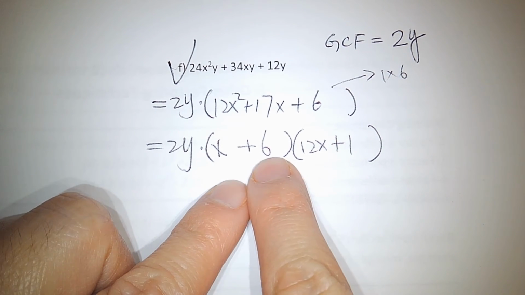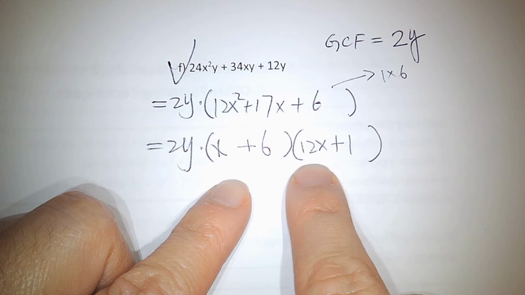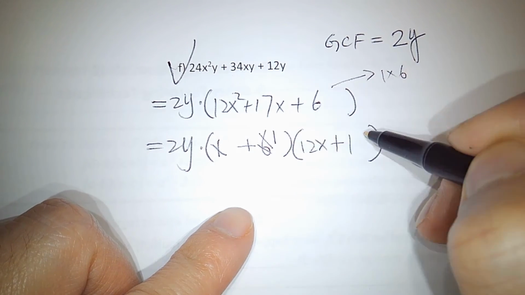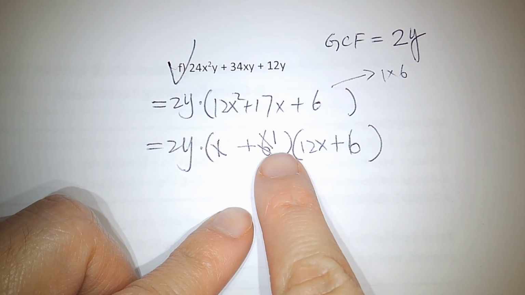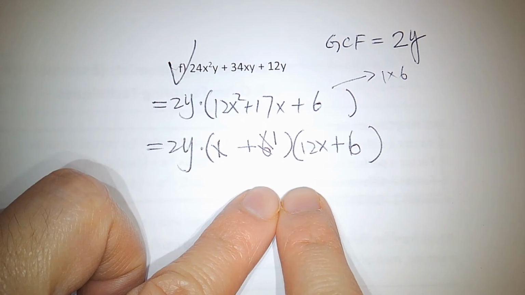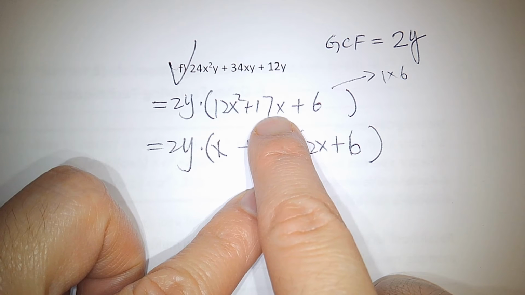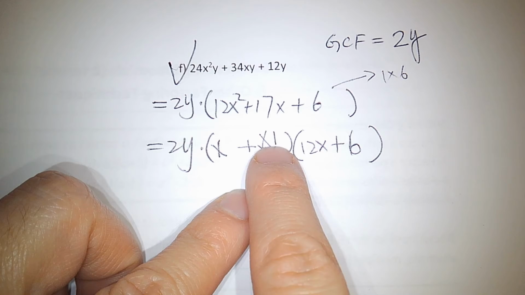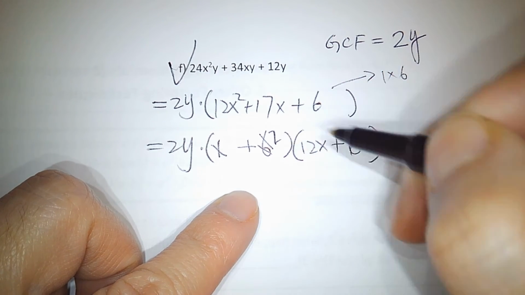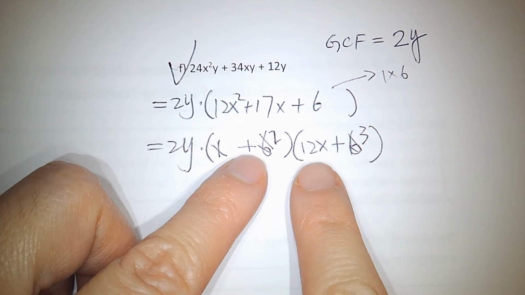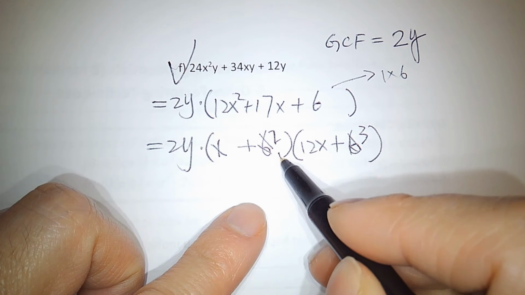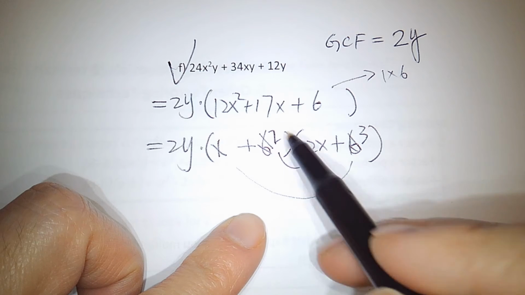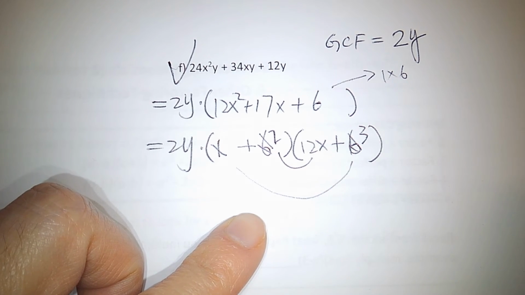How about the 72x? That's too big, right? Let's put 1 and 6. 12x, 6x, sum equals 18x. Close, but it's not. Can we say 2 and 3? Doesn't work this time. 24x, 3x, 24 plus 3, over 17, right?